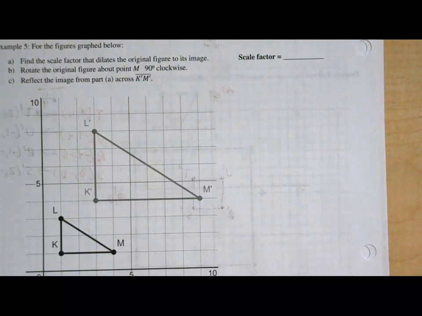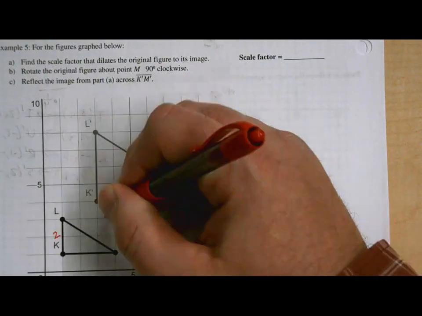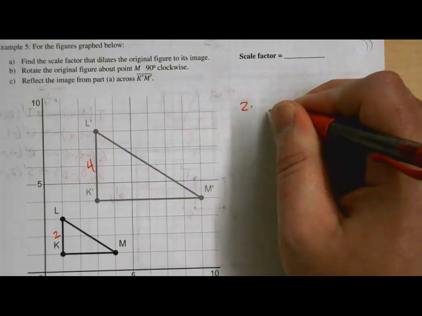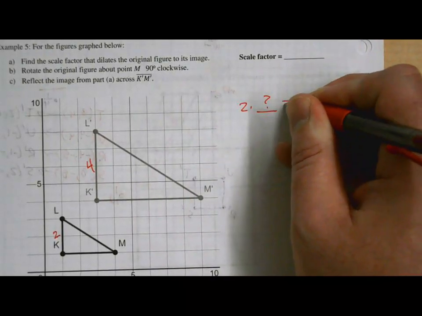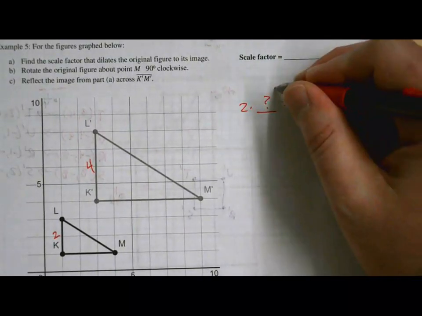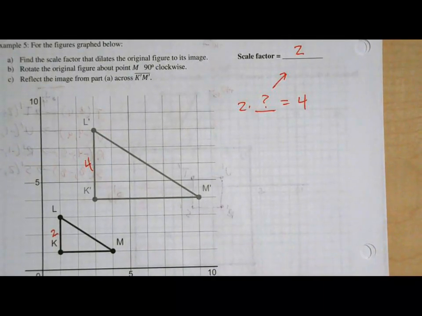That'd be one way to do it. Like you could look at this and say, how big is this? 2. And how big is this? 4. So what's my scale factor? What do I multiply 2 by? Equals 4. So our scale factor comes out to be 2. That'd probably be the easiest way to do it.